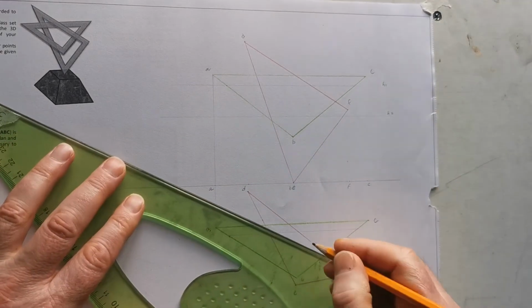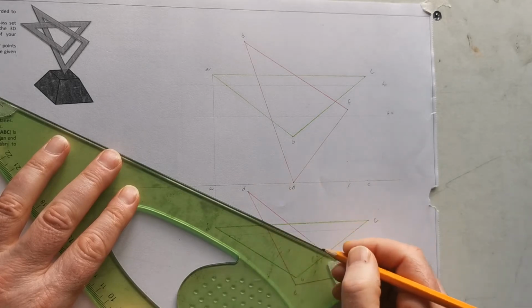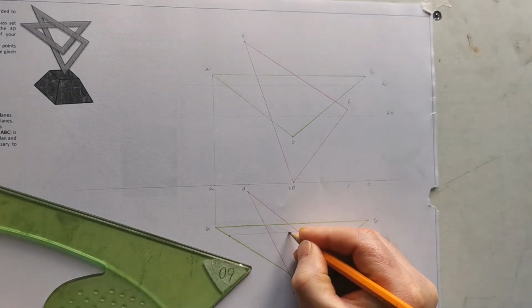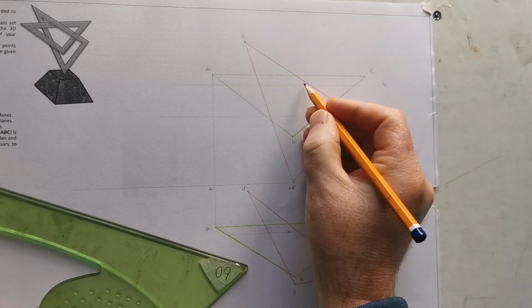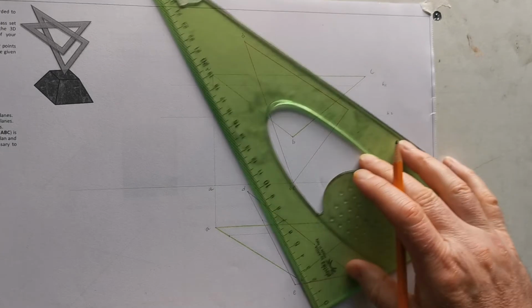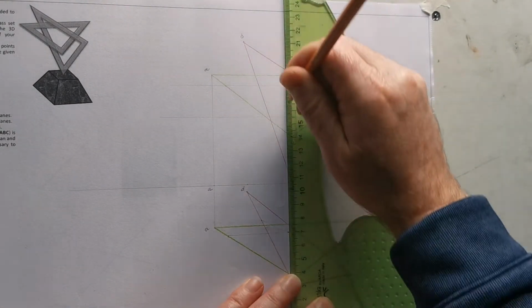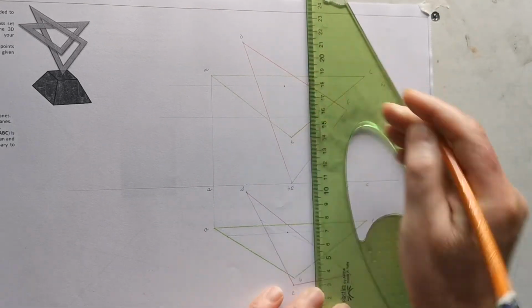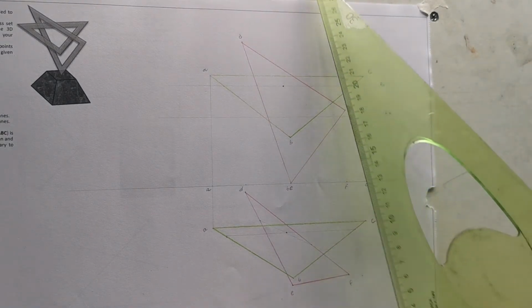Okay, so this line here is also 72 above the ground, and where these lines cross, both of them are at the same height. So I can bring this point up here now as well. That is 1 point on the line of intersection. Now down at the lower height, we're going to do the same thing.